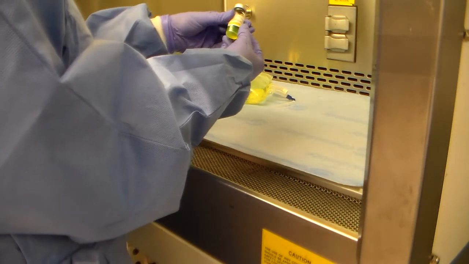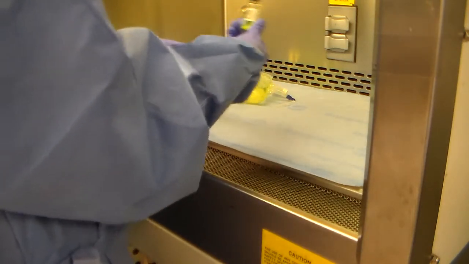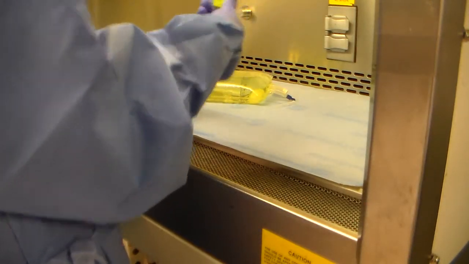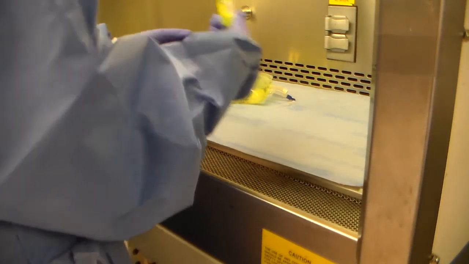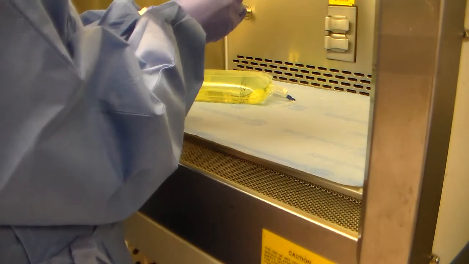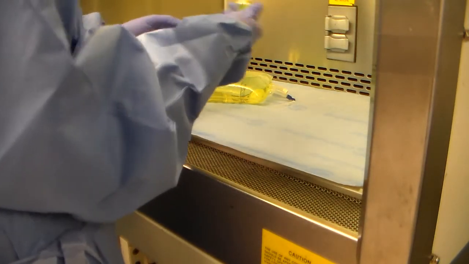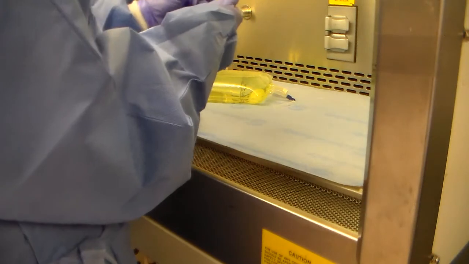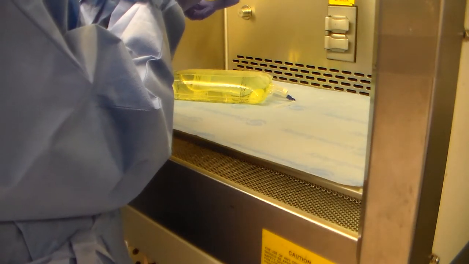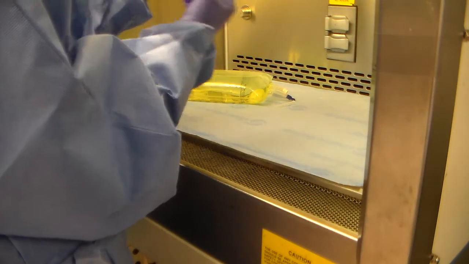So now I'm going to go ahead and swirl this guy to mix it. And these tend to mix fairly quickly, so that's a good thing. We don't have to wait forever. So again, if I basically turn it slowly, I can tell there's no actual powder residue on the bottom, so we're good to go.